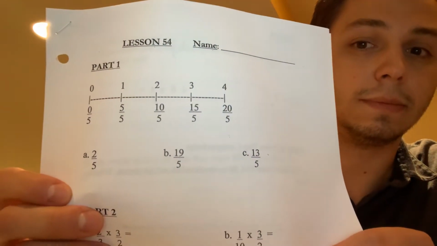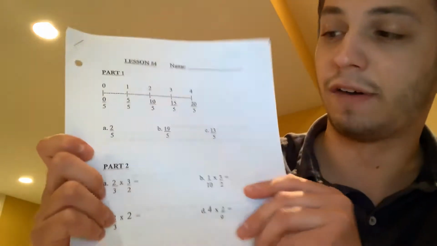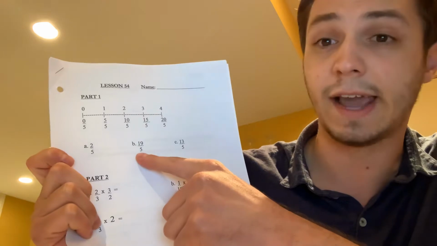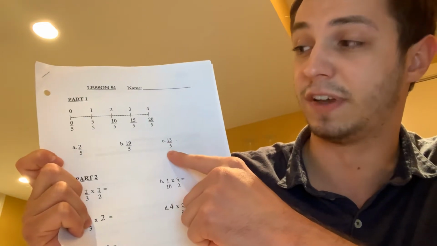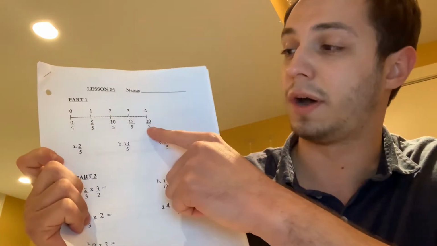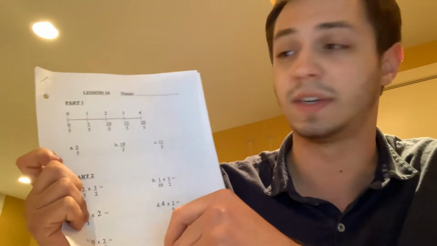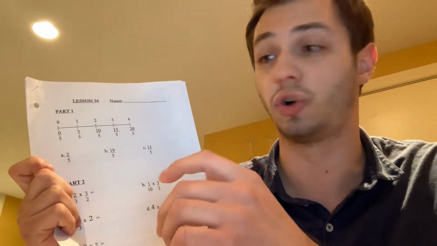So guys, we're going to be looking at part 1 of lesson 54. So you're given a number line, just like this. And then underneath you have A, B, and C. So you have the fractions 2/5, 19/5, and 13/5. And then if we're looking at our number line, it goes from 0 to 4, and then it tells us what the fraction is at each whole number.